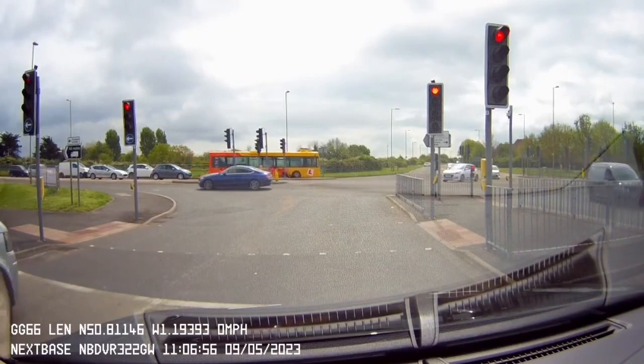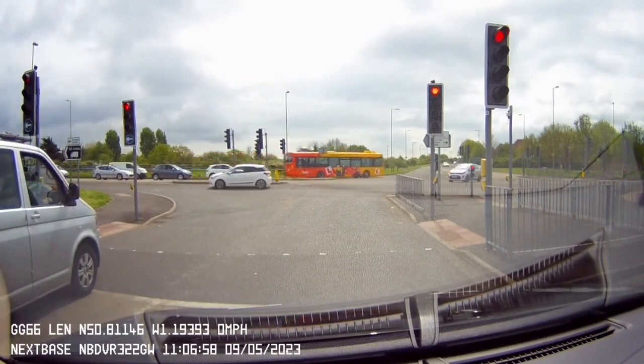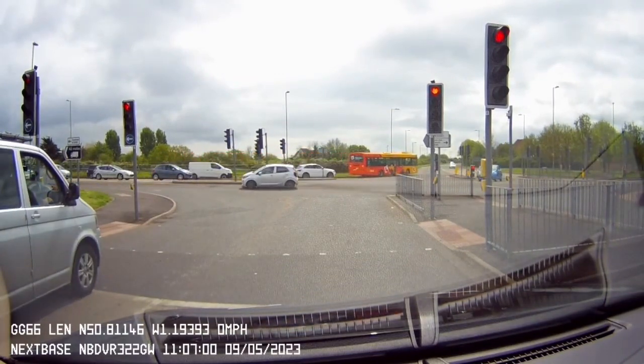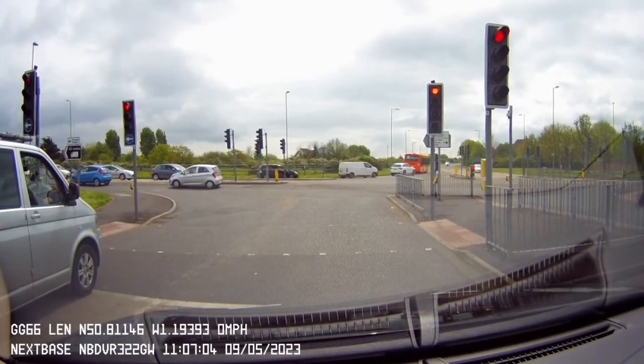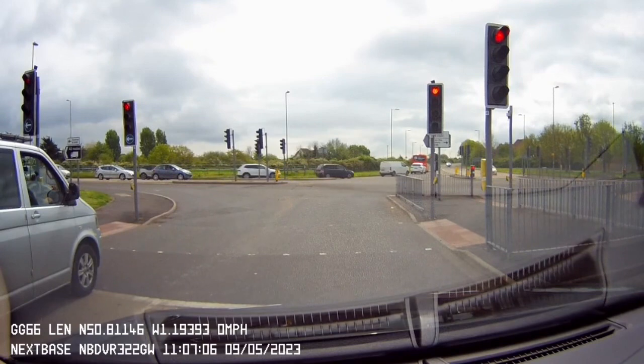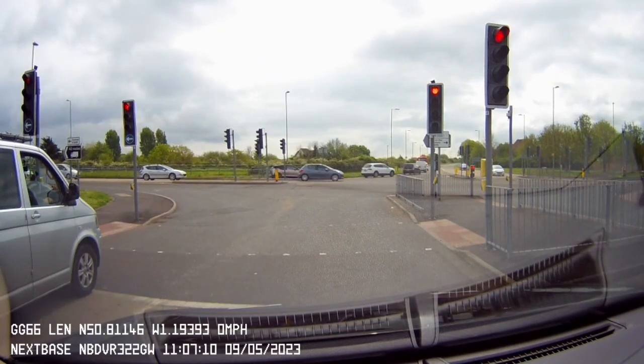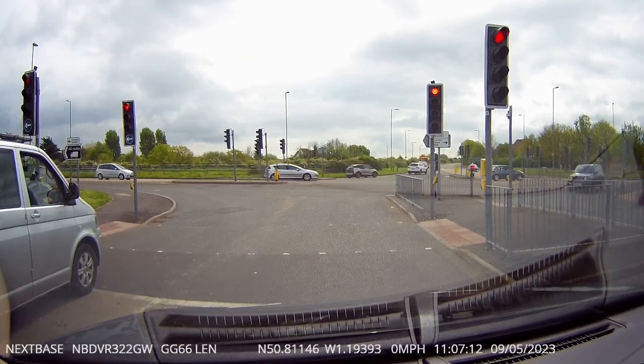Now we can see again there is a filter underneath this, but it is just a filter without its own red light. So if you're turning right, you can go without the filter light. Of course, when the main green light is illuminated.